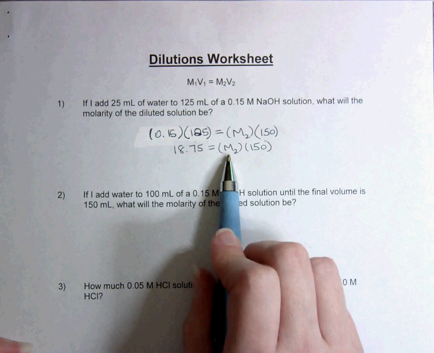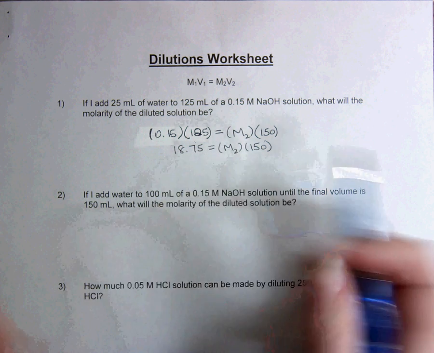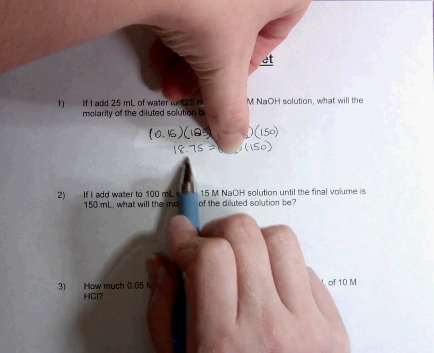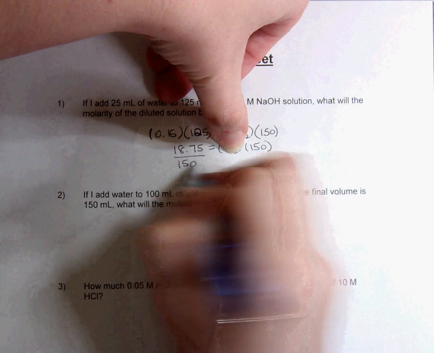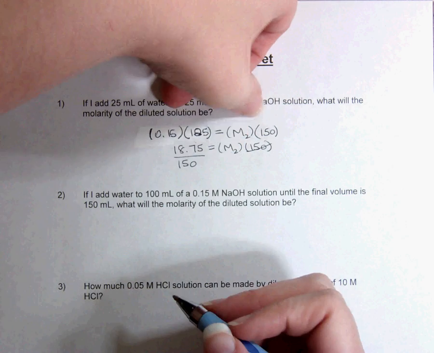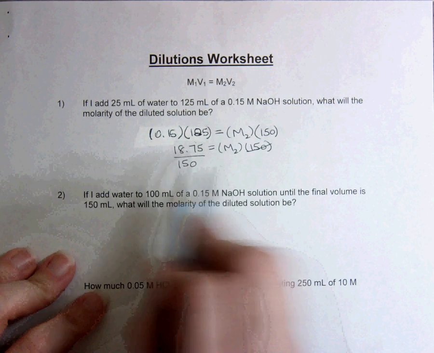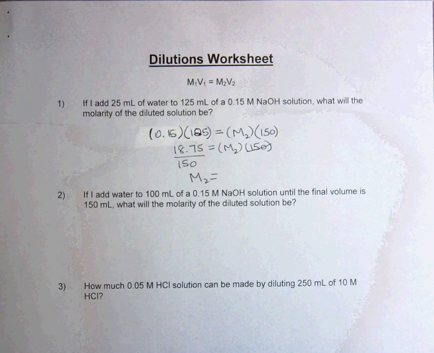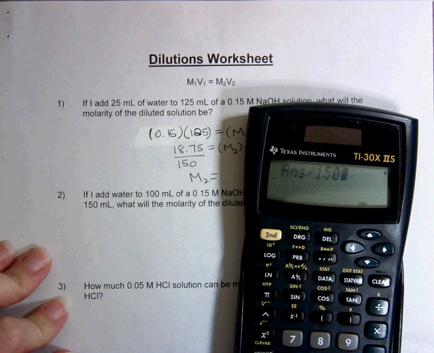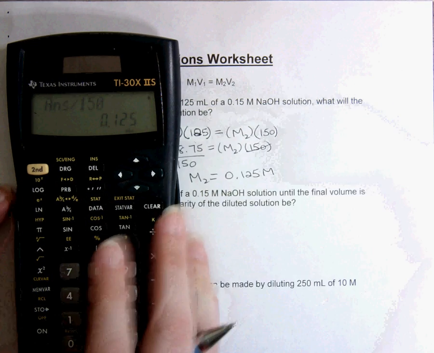To solve for M2, I want to keep it all by itself on one side of the equal sign and get everything else to the other side. So I'm going to keep this here and bring this to the other side. Since right now they're multiplied, I'm going to bring this to the other side and divide. So I'll divide by 150. Basically, I've just divided both sides by 150. 150 divided by 150 is 1, so it cancels out. And 18.75 divided by 150 will give me my M2. So my answer is 18.75 divided by 150 milliliters, which is 0.125 molar.